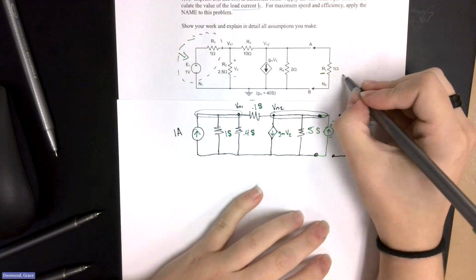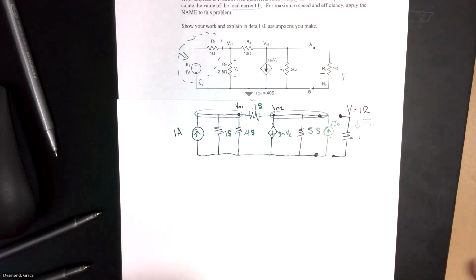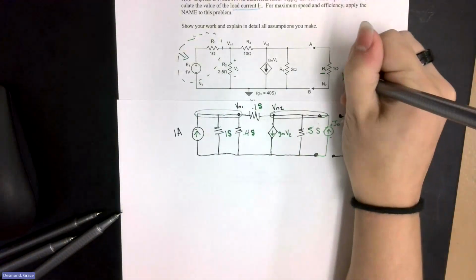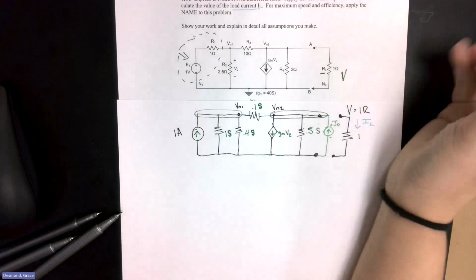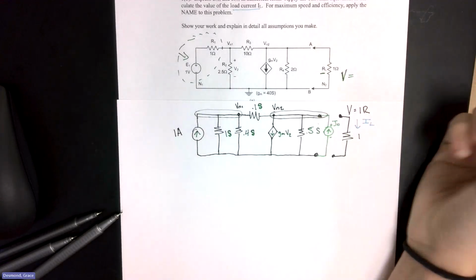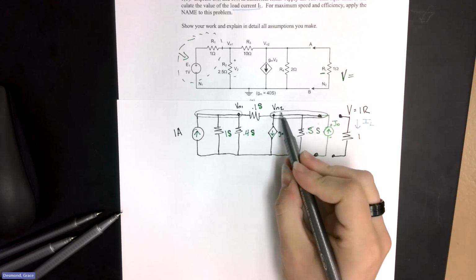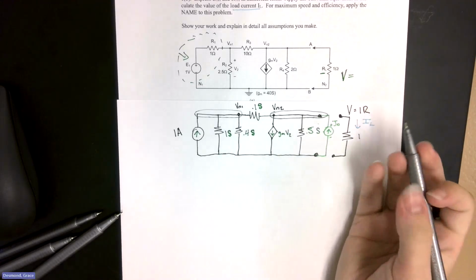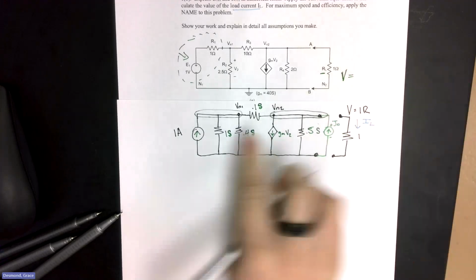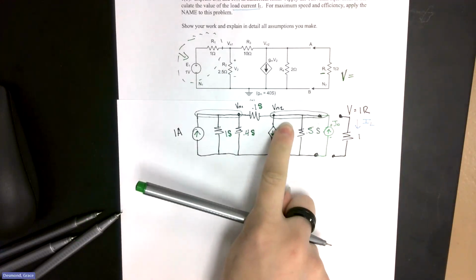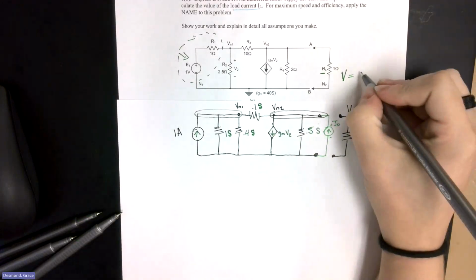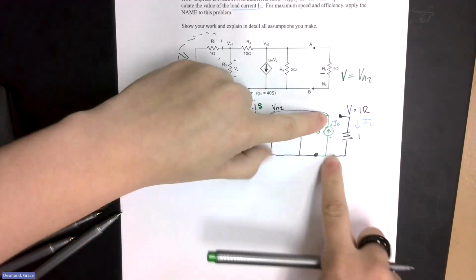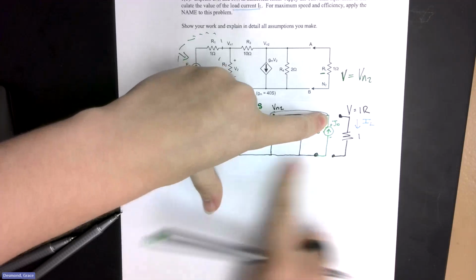So since we want voltage, we want our node voltages. We're solving for voltage in our NAME. So voltage is going to be, is it going to be VN1 or VN2? Now what about the other side? So it's going to be the difference from here to here. What's the voltage down here?